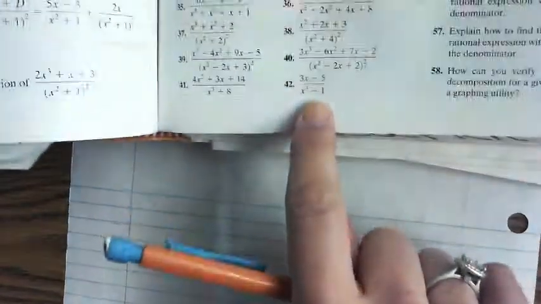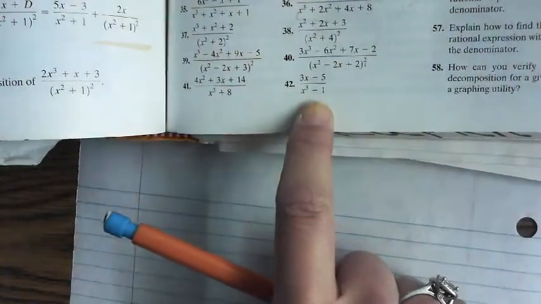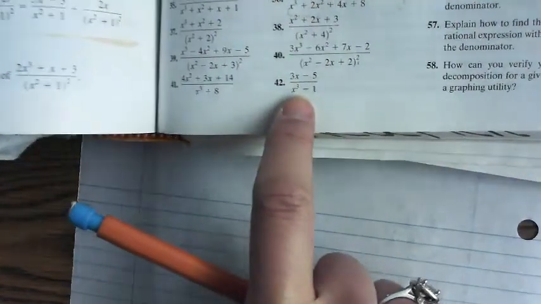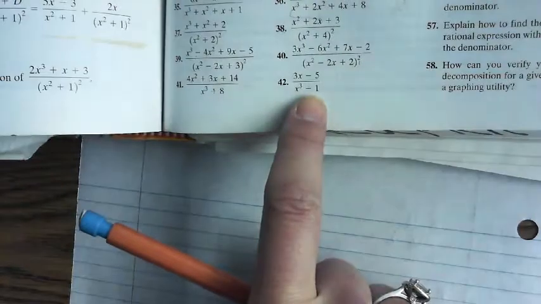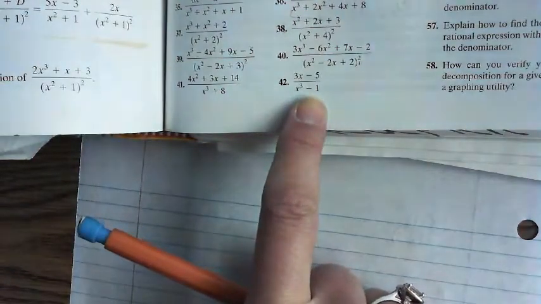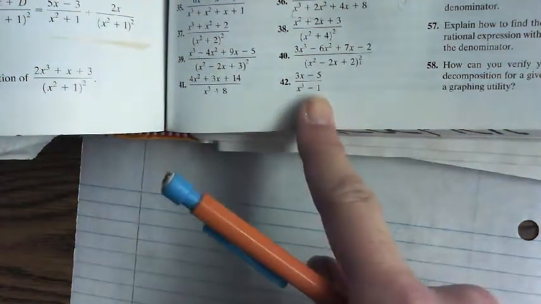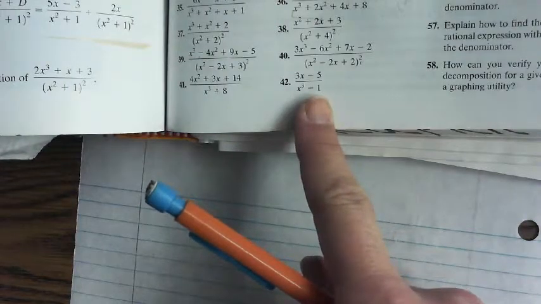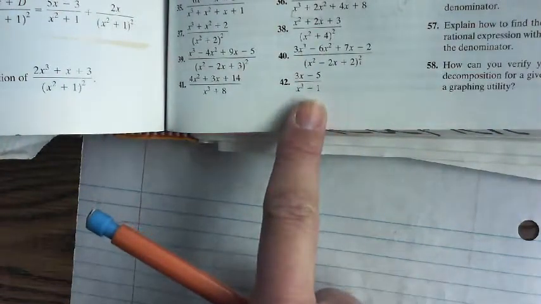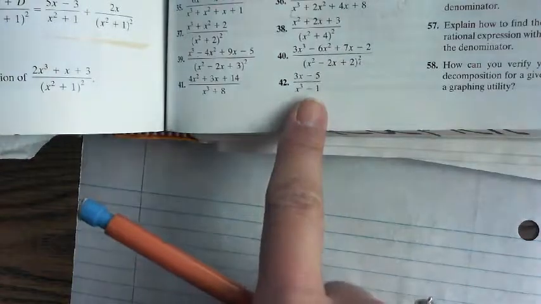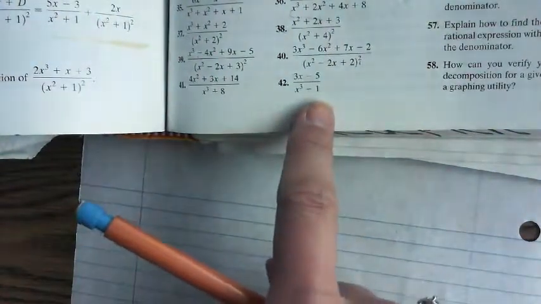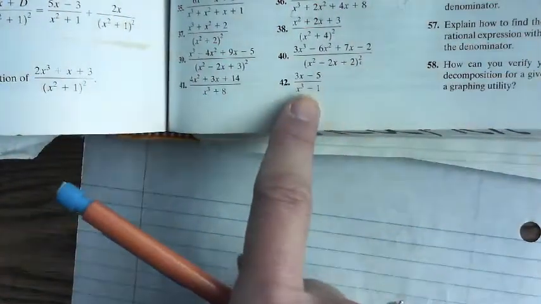Nice. Number 42. Oh, no. It's not going to work. I'll show you why. Well, maybe it will. So I think the book's intention is to take this x cubed minus 1, which is the difference of perfect cubes, and factor it into a linear and a quadratic. Okay? So you would split it up into a over the linear, and then bx plus c over the quadratic portion of that factorization.